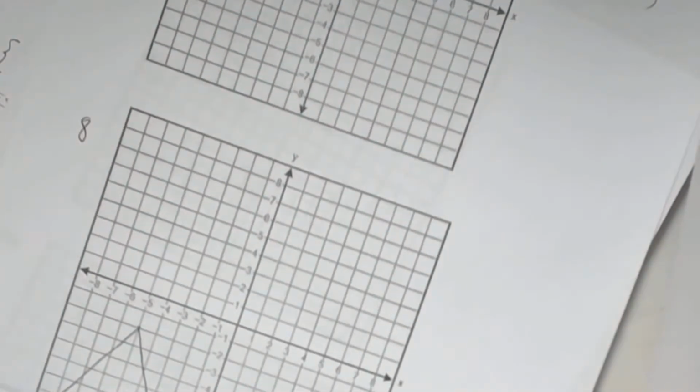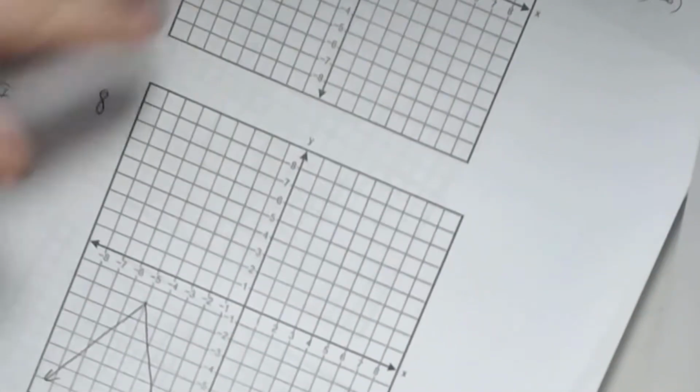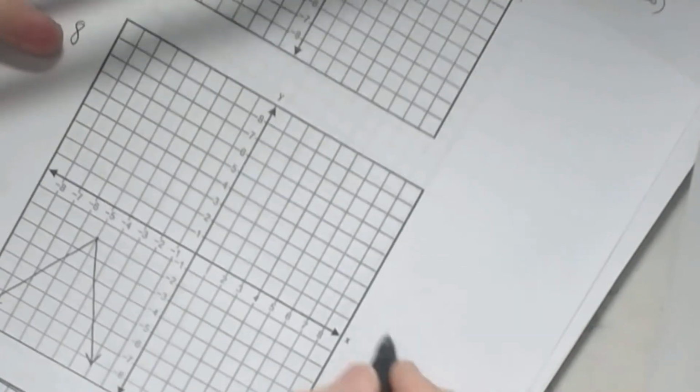Now look at number 8. The range, you're going along your y-axis. So I need you to do the ruler going like this. For the domain, your ruler is going to go vertical like this and go along the x-axis. Okay? So for the range here, notice the arrows are pointing down.